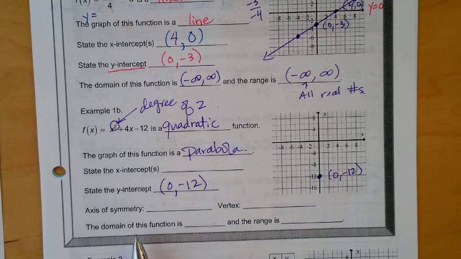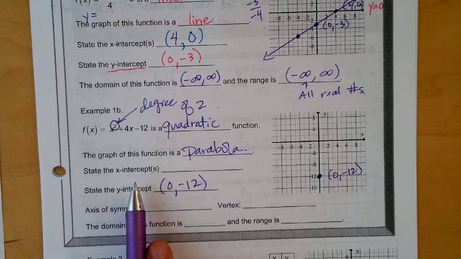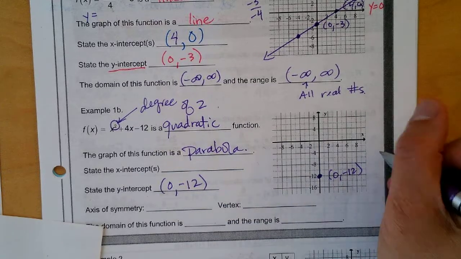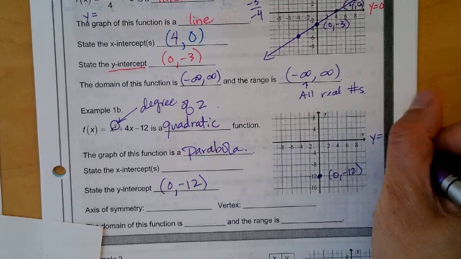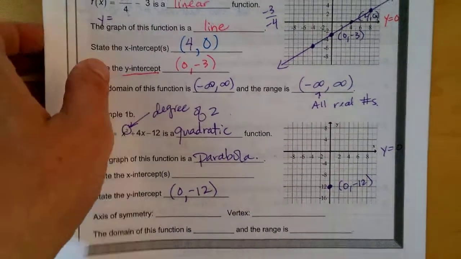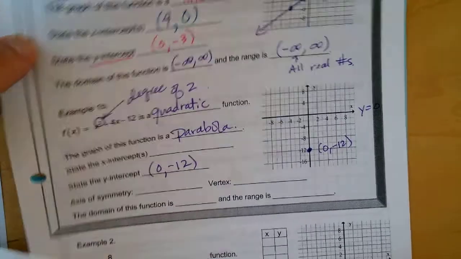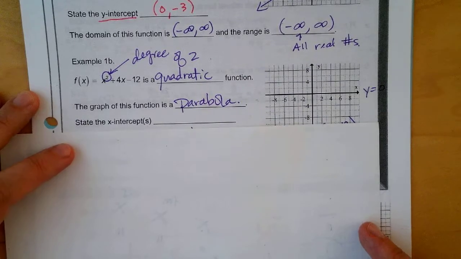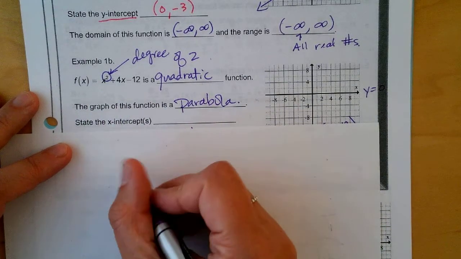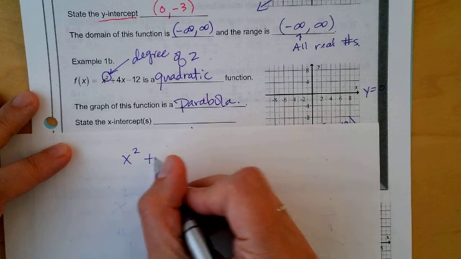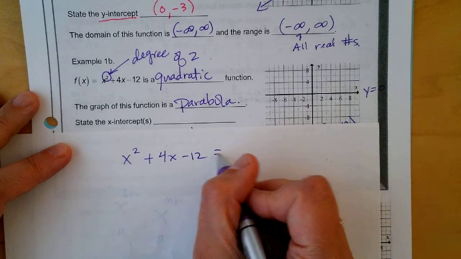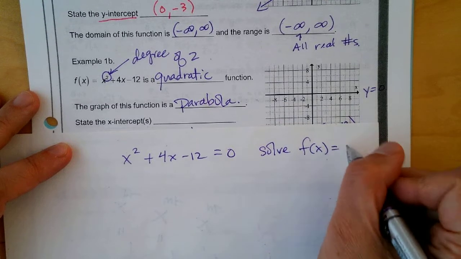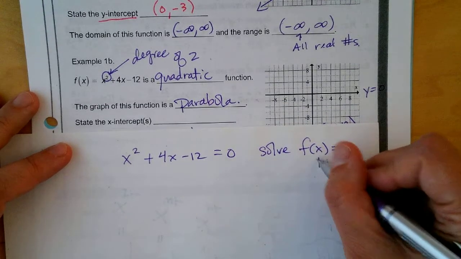We could find the axis of symmetry and the vertex, but let's start with the x-intercepts. All along the x-axis, we said the x-axis is equal to y equals 0. And so how will I find the x-intercepts? Set the parabola x squared plus 4x minus 12 equal to 0 because we want to solve when f of x equals 0. We want to find our x values.